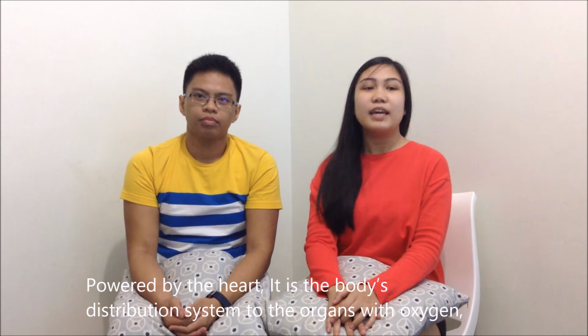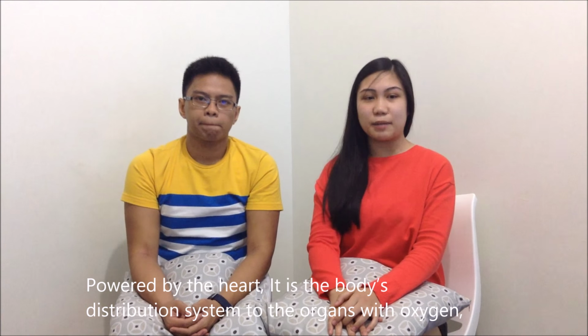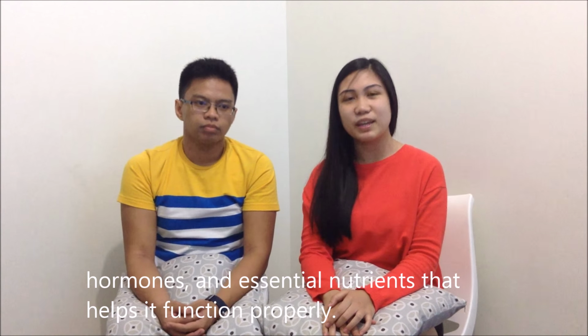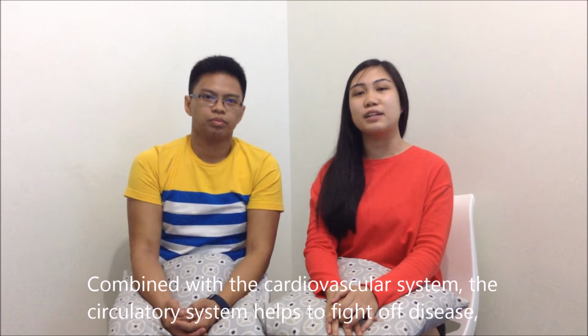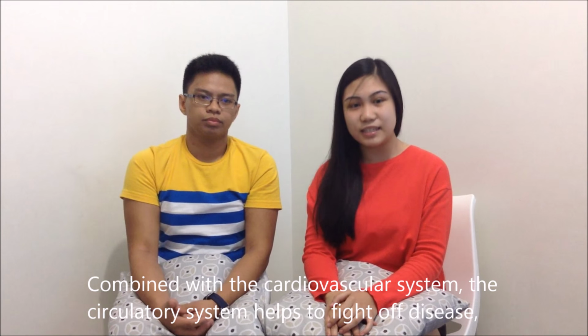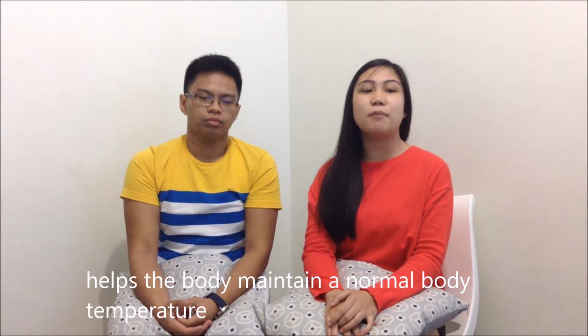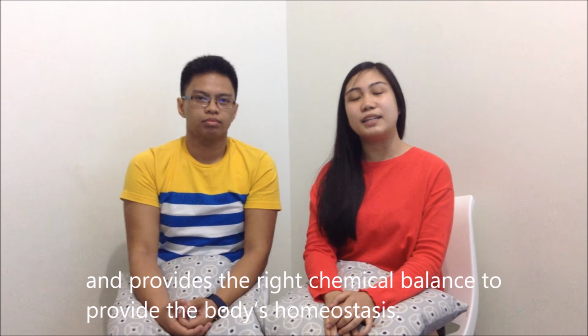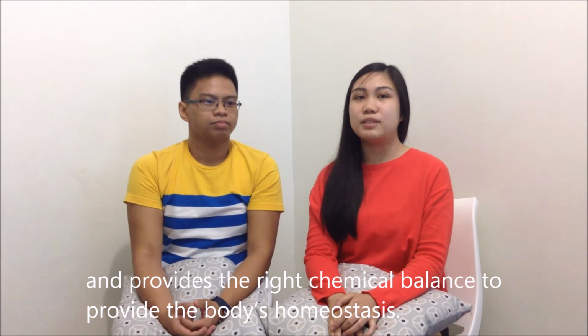Powered by the heart, it is the body's distribution system, supplying the organs with oxygen, hormones, and essential nutrients that help them function properly. Combined with the cardiovascular system, the circulatory system helps to fight off disease, helps the body maintain a normal body temperature, and provides the right chemical balance for the body's homeostasis.